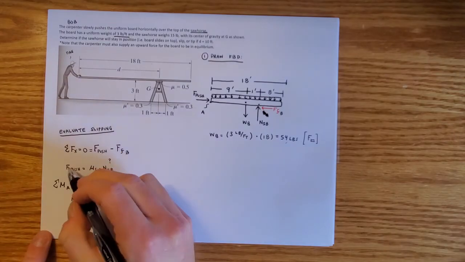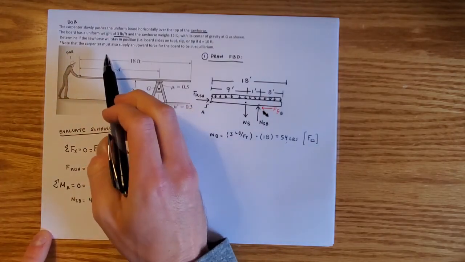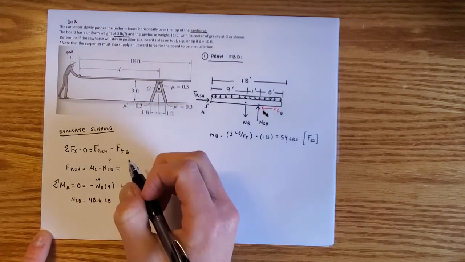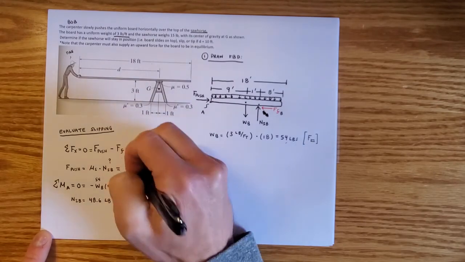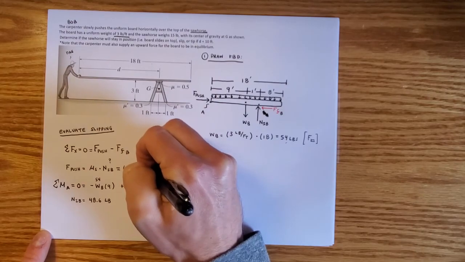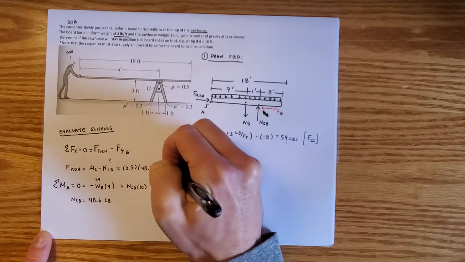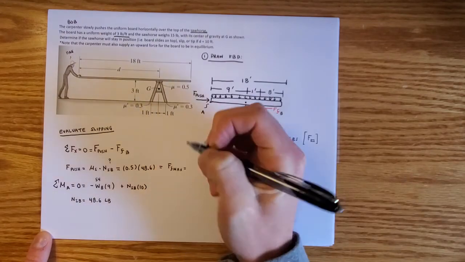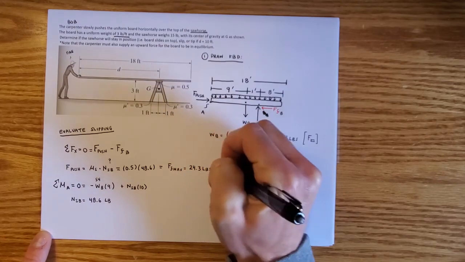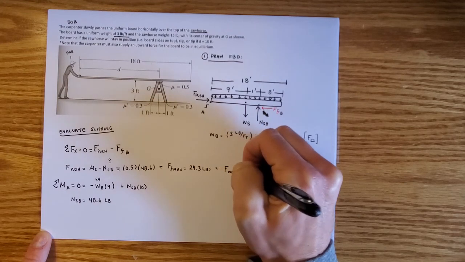Okay, so F push is going to be equal to the force of friction maximum. We're told that the coefficient of friction between the sawhorse and the board is 0.5. So we have mu s is 0.5, and NSB is 48.6 pounds. So the force of friction maximum is equal to 24.3 pounds. And this would be the force to cause the wood to slip.